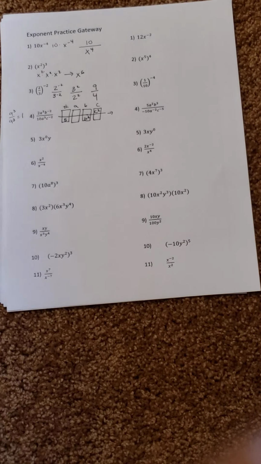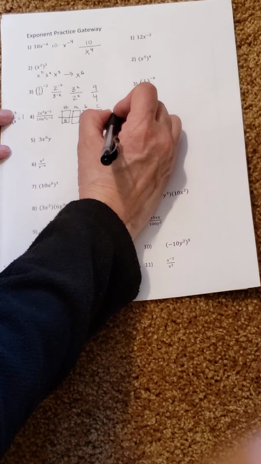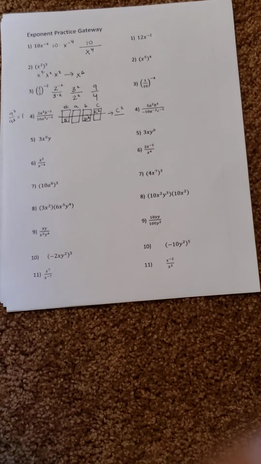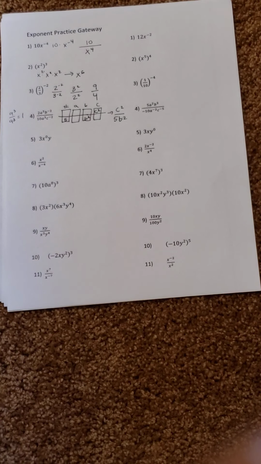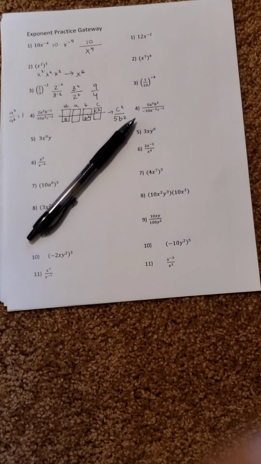And we have our answer. I see the numerator is c squared, and I see the denominator is 5b squared. Pause the video and try that problem that's identical.